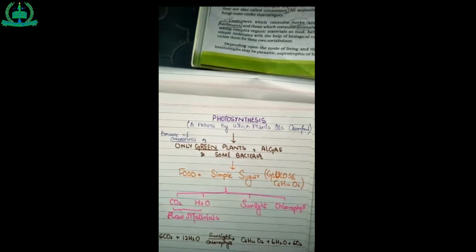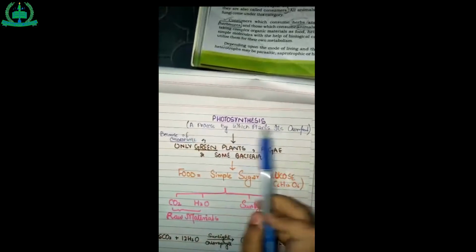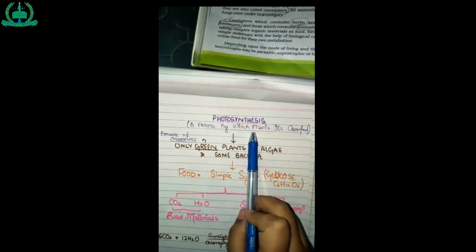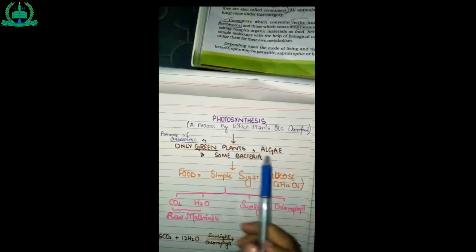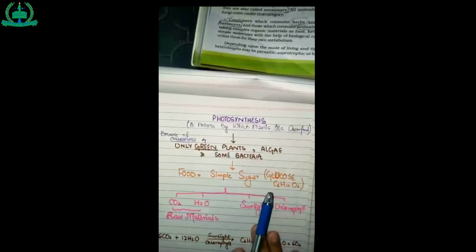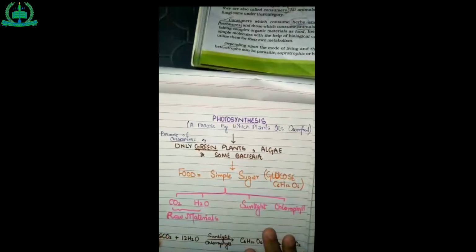And see this flow chart here. I have written the definition of photosynthesis here, a process by which plants make their own food. And only green plants, algae and some bacteria can make their food, can undergo the process of photosynthesis. And why green plants? Because of chlorophyll. Because in the leaves of green plants, chlorophyll is present, and it plays a vital role in the process of photosynthesis. Chlorophyll, right?